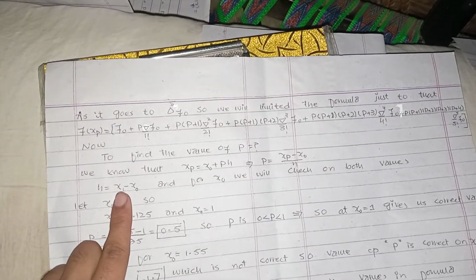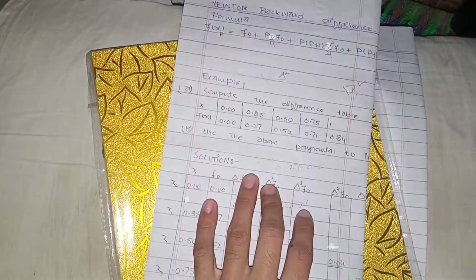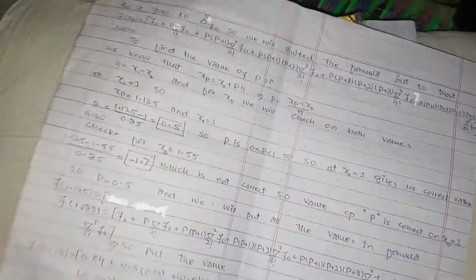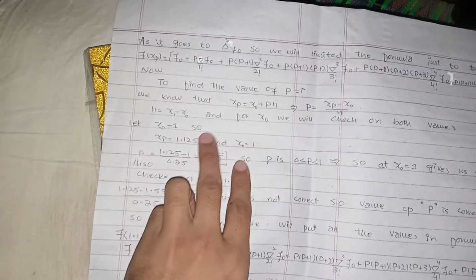Very easy, because it is equally spaced data. So you will subtract this value from this one, or this value from this one. Okay, so x2 minus x1, or x1 minus x0. By this you can get the value of h. Okay, so here I got the value of h.